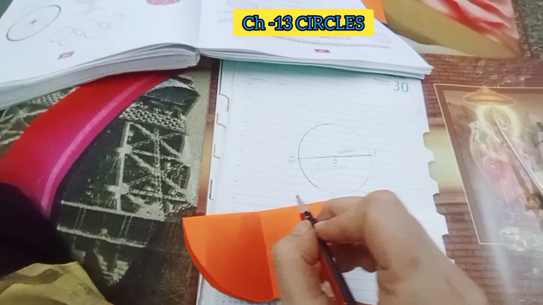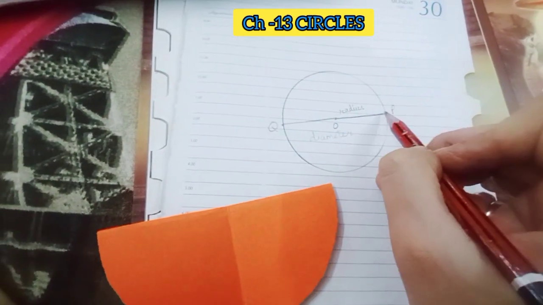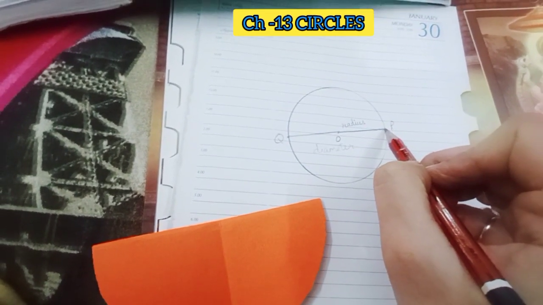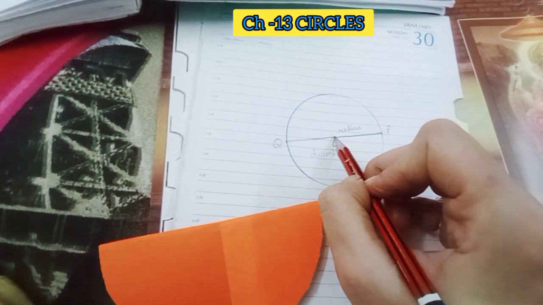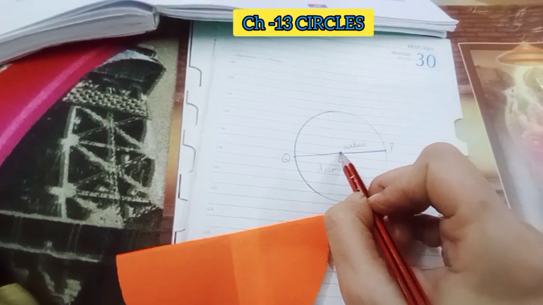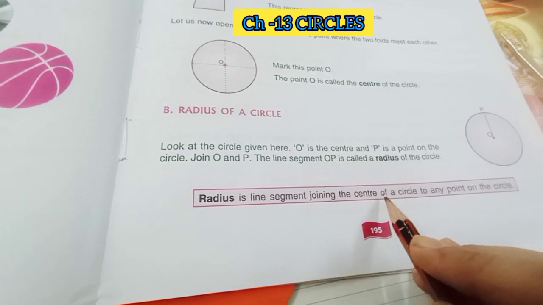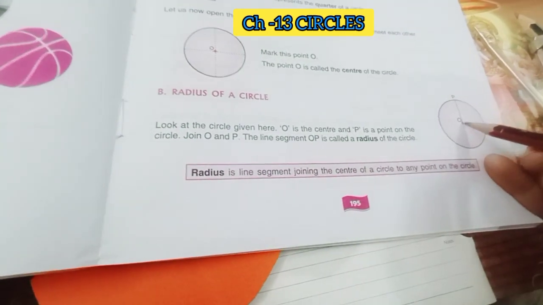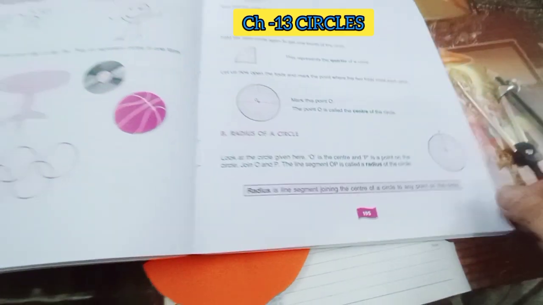Diameter of the circle. So what is the diameter of the circle? A line joining two endpoints on the circle and passing through the center of the circle is the diameter of the circle. So here are some definitions. Radius is the line segment joining the center of a circle to any point on the circle. Center to any point on the circle, that is the radius of the circle.